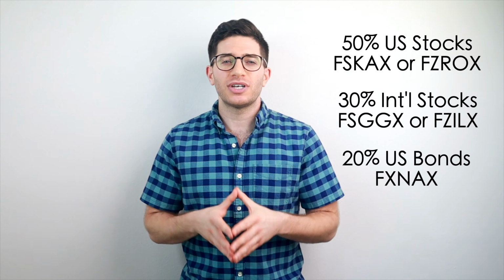US stocks comprise a little more than half of the global stock market, so putting it all together, our hypothetical Fidelity 3 fund portfolio might look like this: 50% US stocks with FSKAX or FZROX, 30% international stocks with FSGGX or FZILX, and 20% US bonds with FXNAX. Remember to periodically rebalance your portfolio as allocations shift. Annually is fine. If you want a thorough breakdown of the benefits of the Bogleheads 3 fund portfolio, be sure to check out my video here on that.